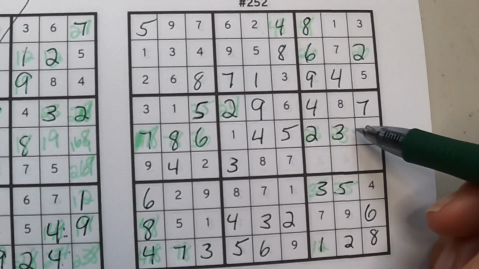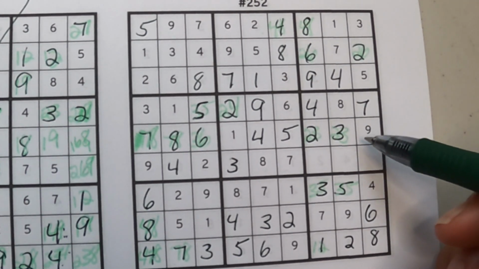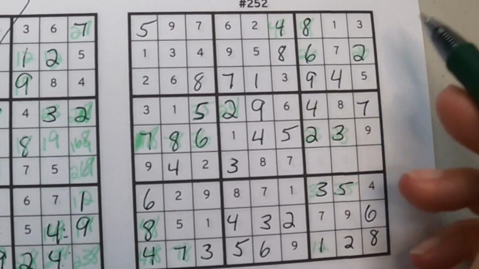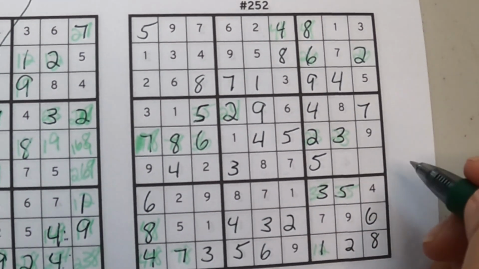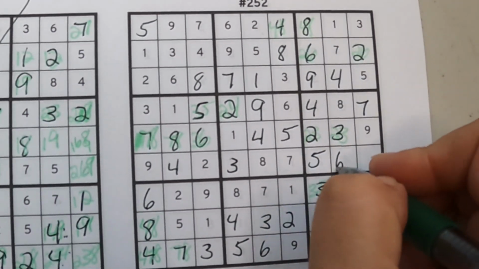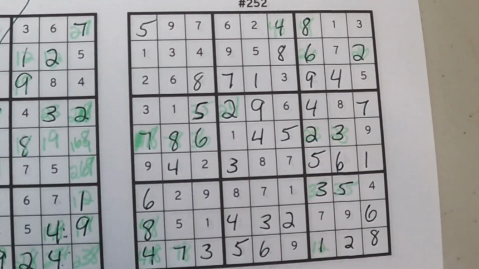For this box now, we're missing 1, 5, and 6. Got a 1 and 6 here, so this is our 5. 1 here, so 6 and 1.